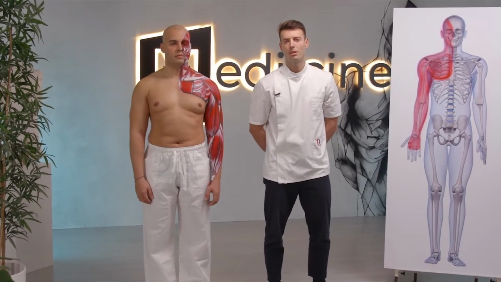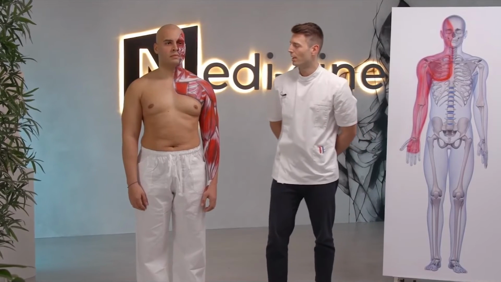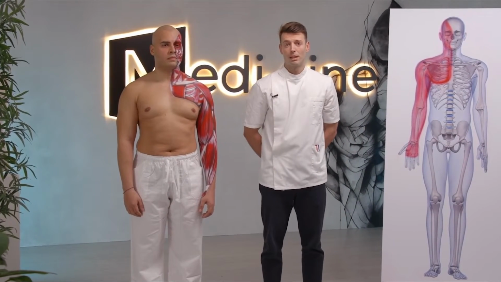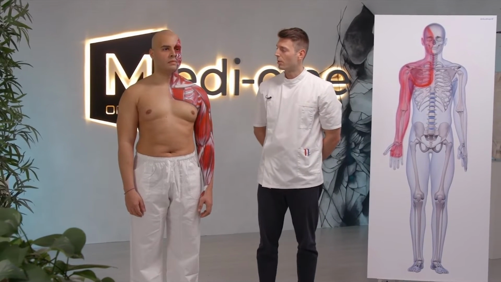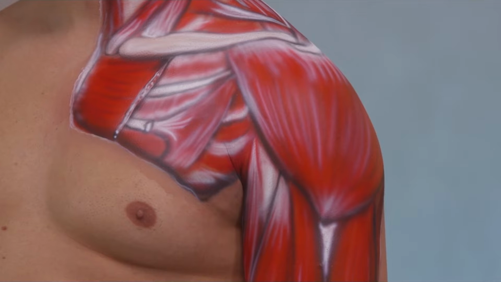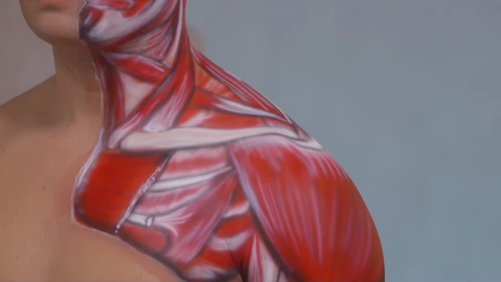In today's episode, we're going to address the concept of dysfunctional vector within a biomechanical model. As to today's model, we're going to talk about what Unit 1 is and what the anterior dysfunctional vector is.